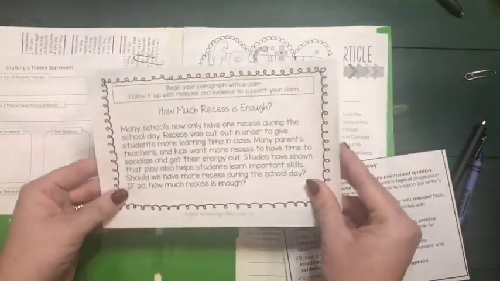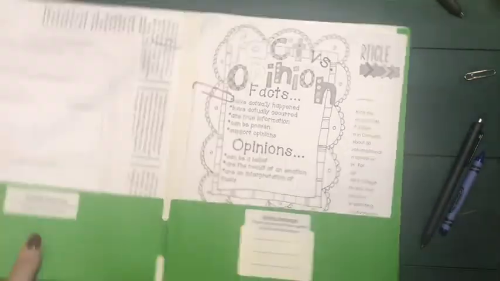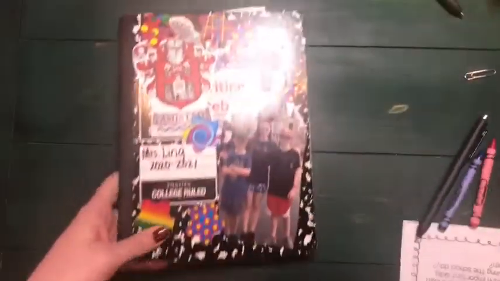Then you have two examples that we're going to work on today. The remaining pages keep inside your green folder. Make sure that your green folder stays in your anchor binder and place that back in your basket so you can have it for tomorrow. Then in your writer's notebook, we're going to go ahead and open up.